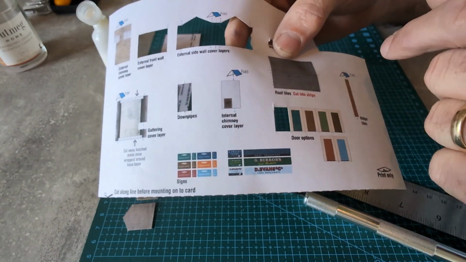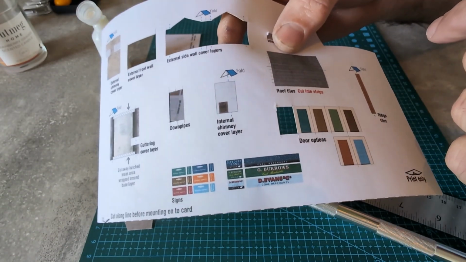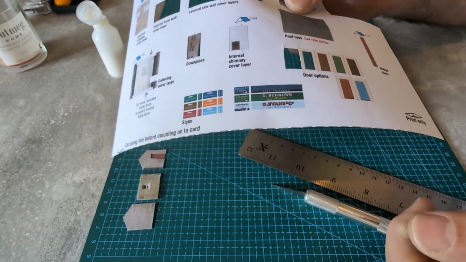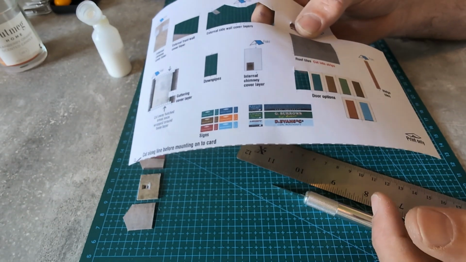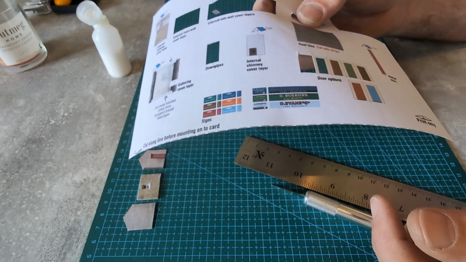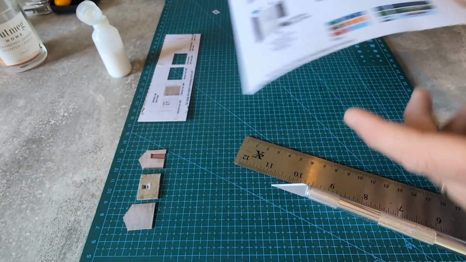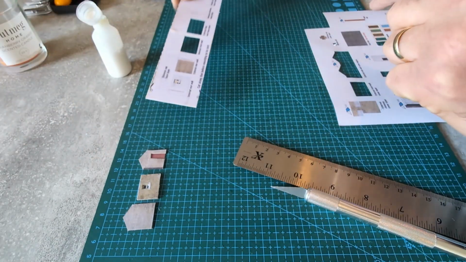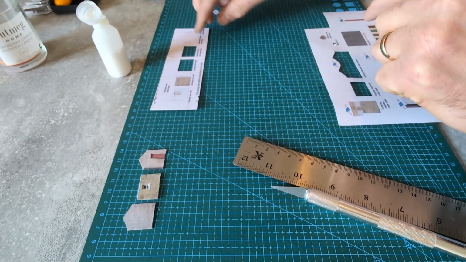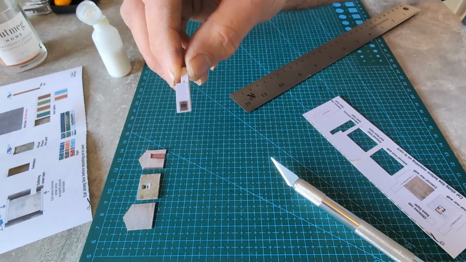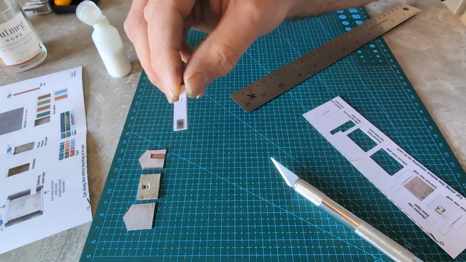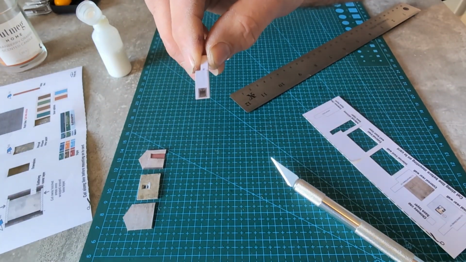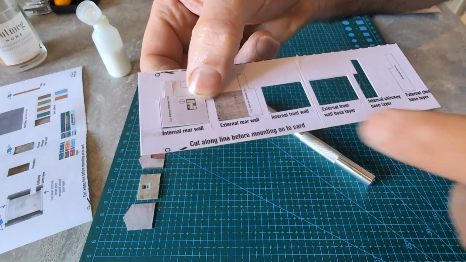Now this piece is the texture for the internal wall of the chimney. So I'm going to cut that out, and then what I'll also need to do is on the heavy card piece is to cut out the chimney part on the heavy card, and then that will just stick together onto the internal chimney wall. So if I continue on, the bit that it asks you to cut out onto the heavy card is this bit here.